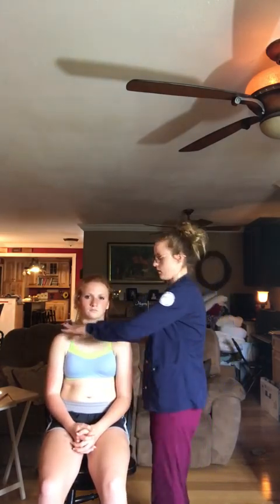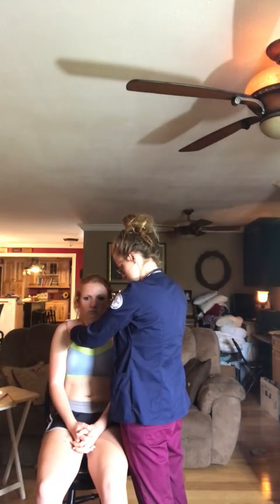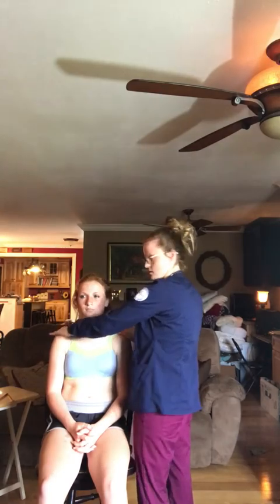Alright. And next I'm going to be assessing her upper extremities. First I'm going to start with her shoulders at the top. I'm going to place my hands on her shoulders and see if she can shrug them with resistance. Alright, and she can, and they do appear symmetric.